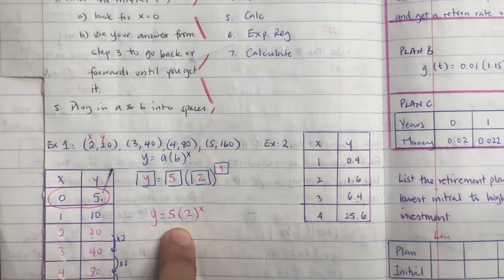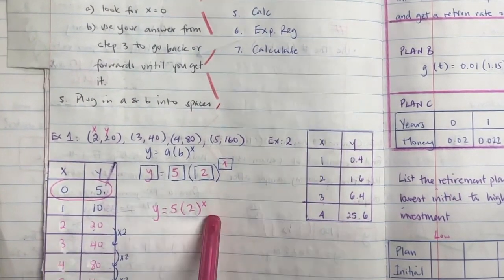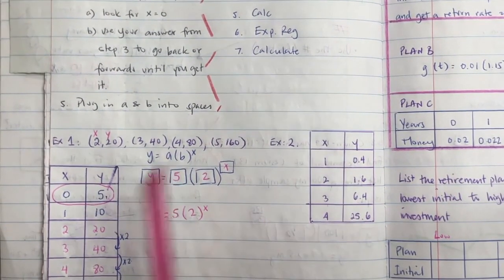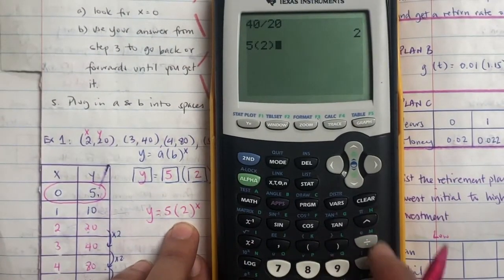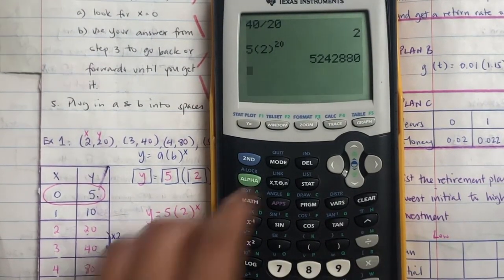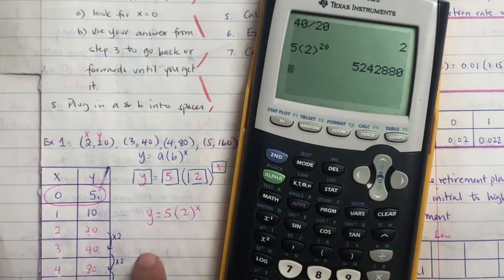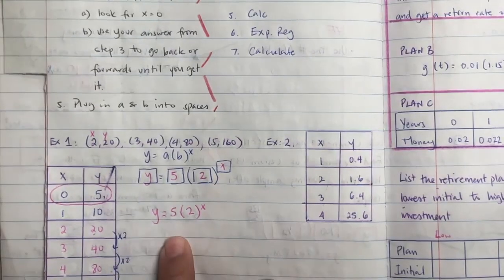So from here, I can find anything. If they tell me x is 20, okay, then I would just go 5, open parenthesis, 2, raise to the power of 20. When x is 20, y is that. Okay, so I can find any number once I find the equation. All right, so that's how you do it by hand.